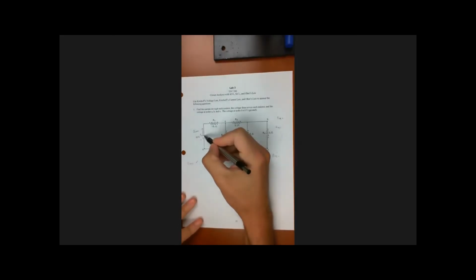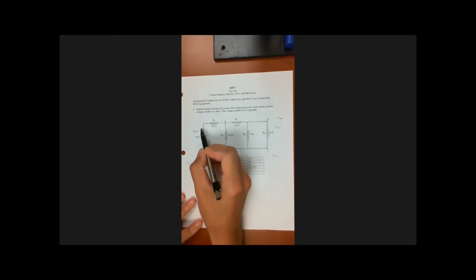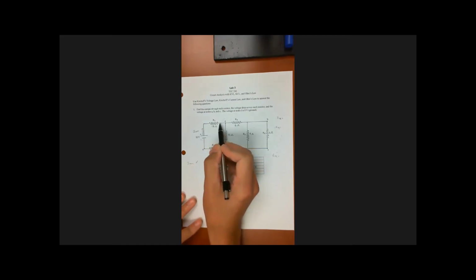All right. So are there any component current values that you know without having to do any more calculation? There are, actually. Because if you know the current coming out here through this wire, then you know the current going through here, and you know the current going through here. So as soon as you know I total, you already know I1.